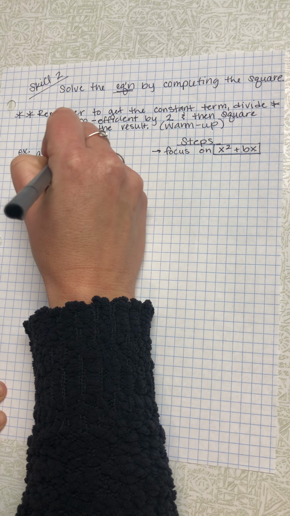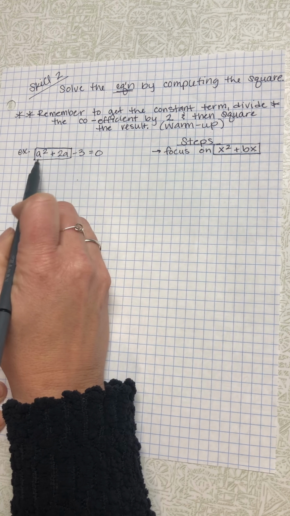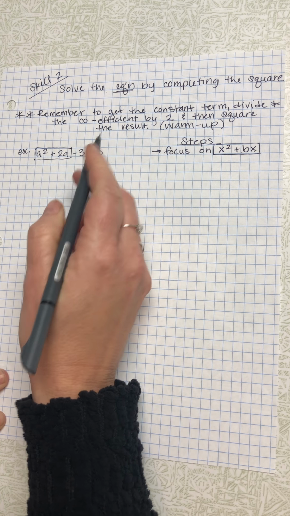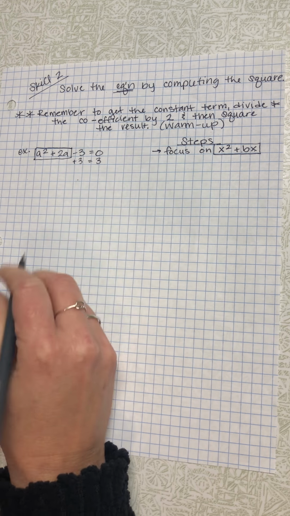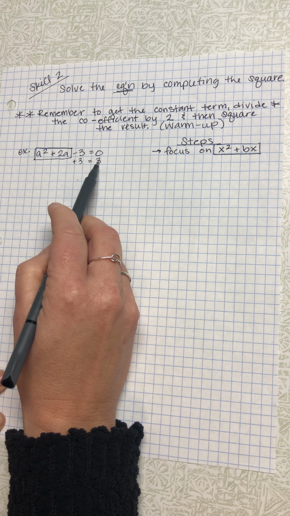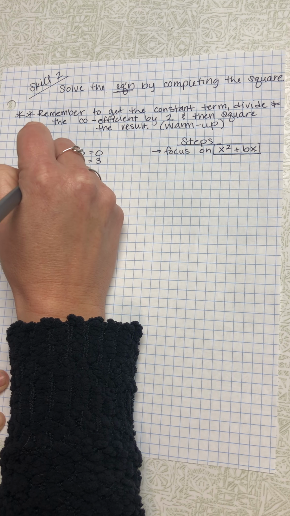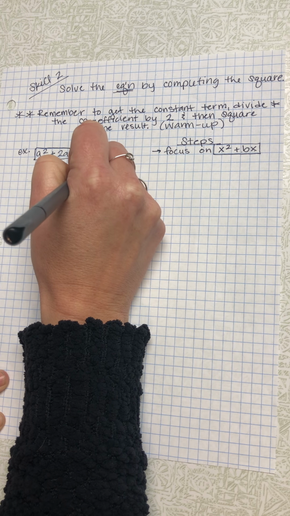So if I'm focusing on that for this first example, then I'm focusing on the a squared plus 2a. Because there's something else there, I'm just going to move it. So the first thing I'm going to do is move it over. So I have plus 3 on this side, and then I add it to this side. So now my new problem is a squared plus 2a equals 3.